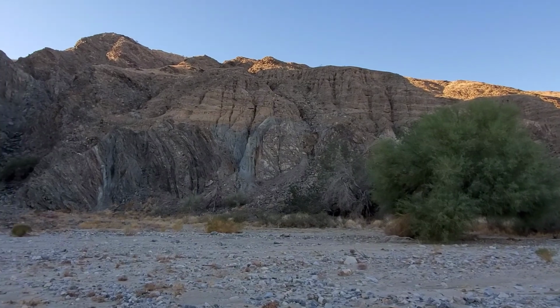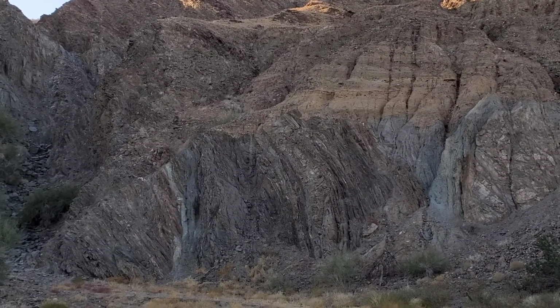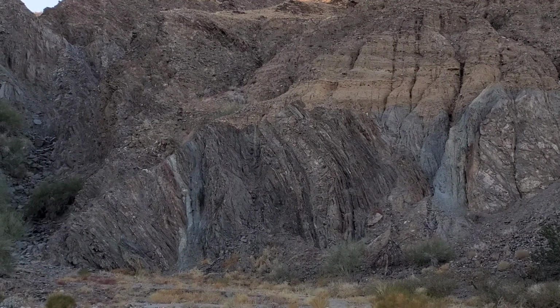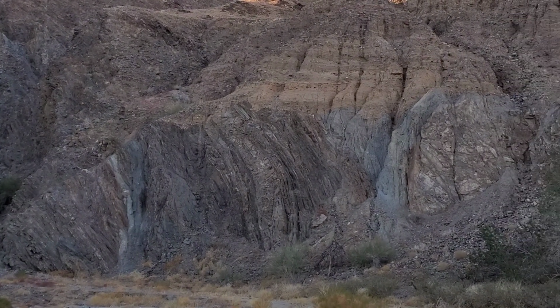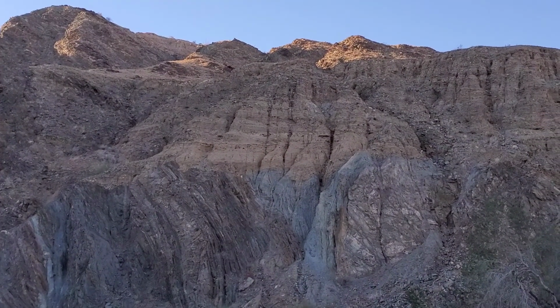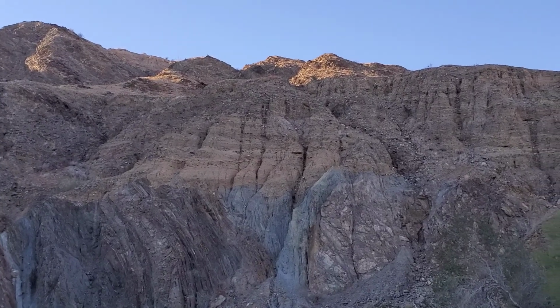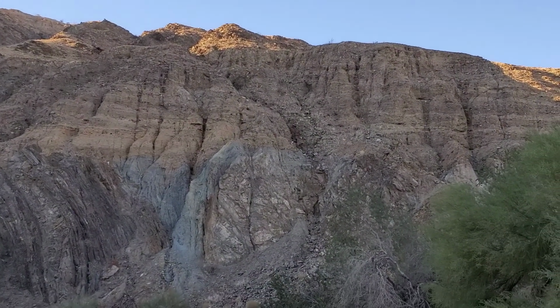And over here it seems that you have an angular nonconformity, vertical foliated schist against horizontal fan deposits. Really cool stuff.